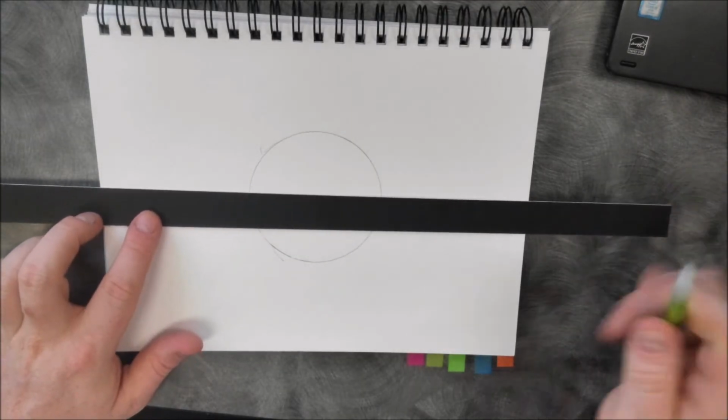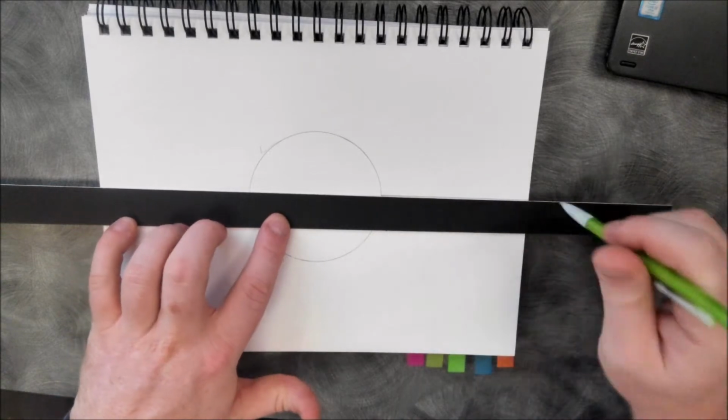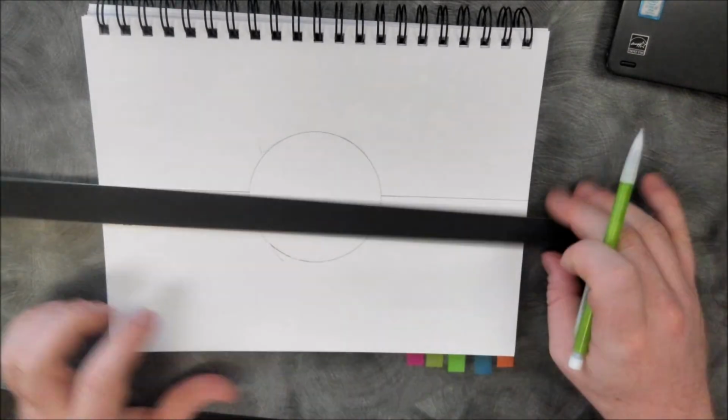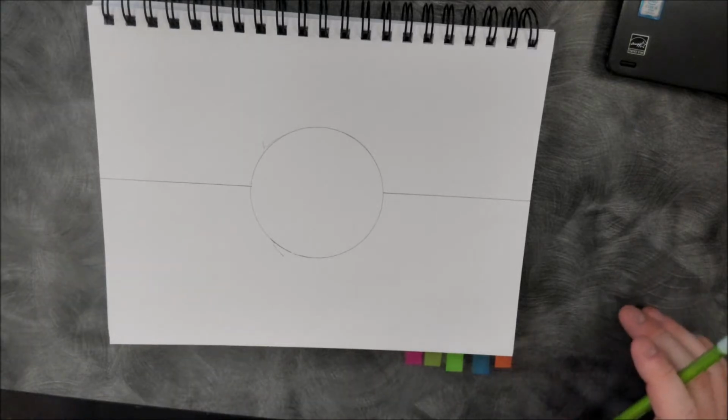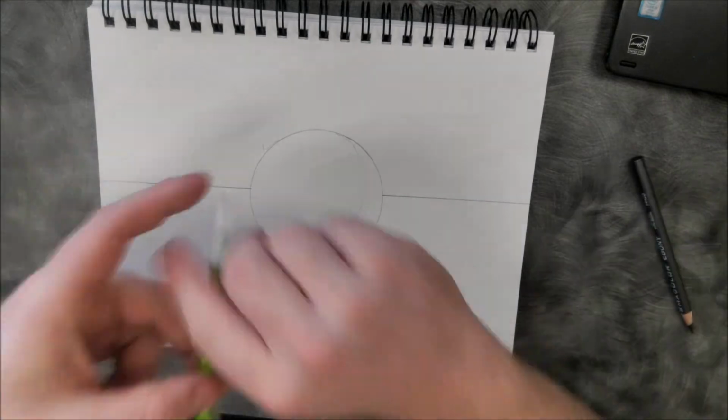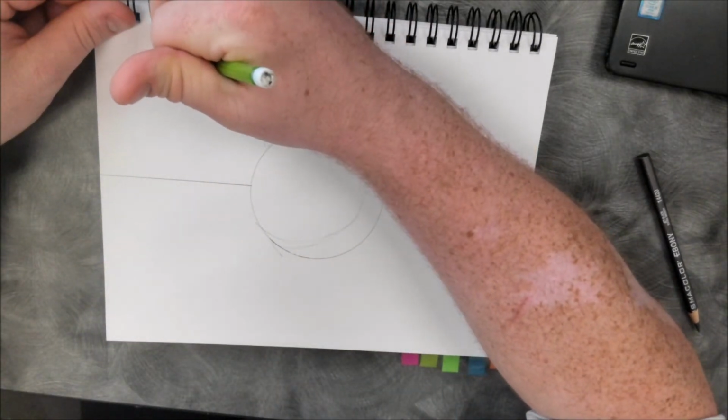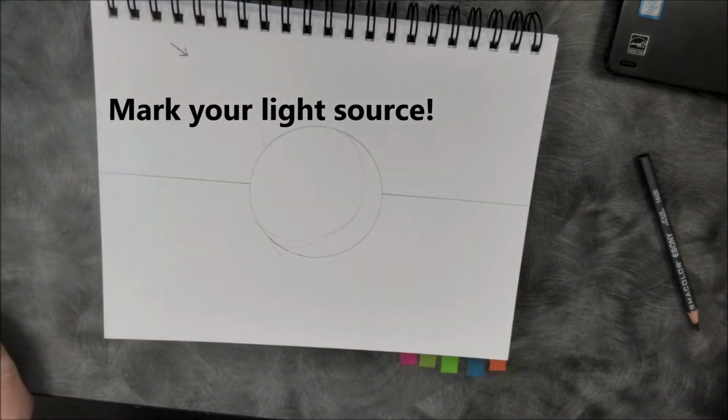Notice that I'm doing this lightly. This is something that you'll need to get used to if you want to draw things realistically. If you want it to appear three-dimensional, you can't have dark outlines around your object. Here, I'm determining my light source, which I'm indicating with an arrow. This is just so I don't forget where the light's coming from in my drawing.